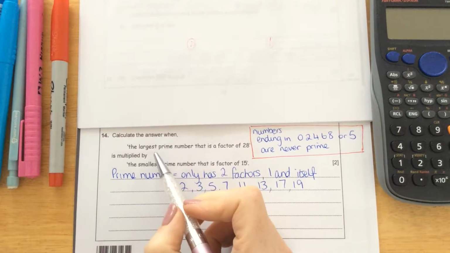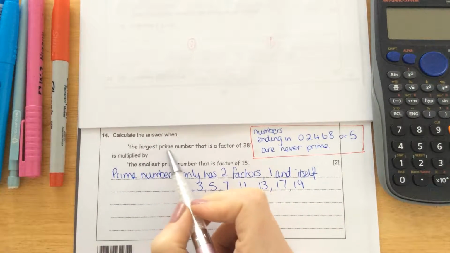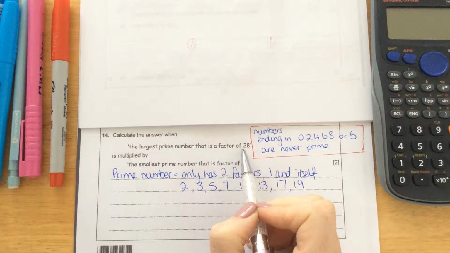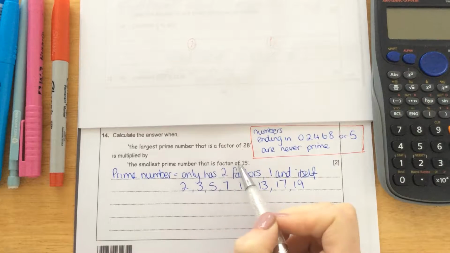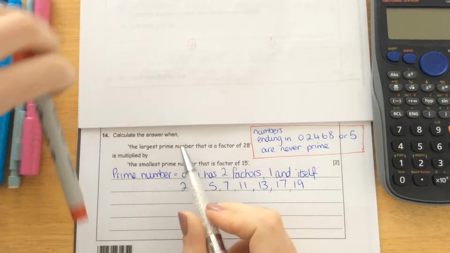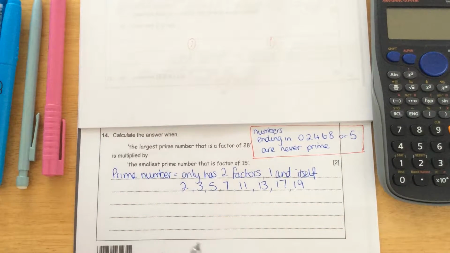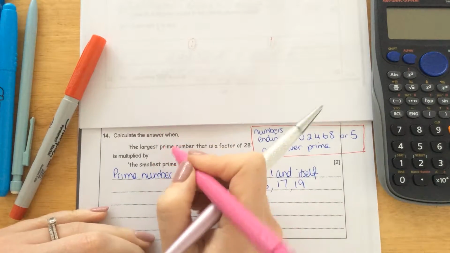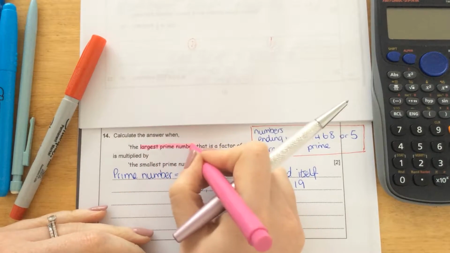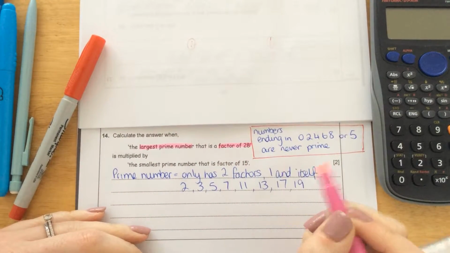Question 14. Calculate the answer when the largest prime number that is a factor of 28 is multiplied by the smallest prime number that is a factor of 15. So I need to get two numbers and times them together and find the answer. So I need the largest prime number that is a factor of 28.